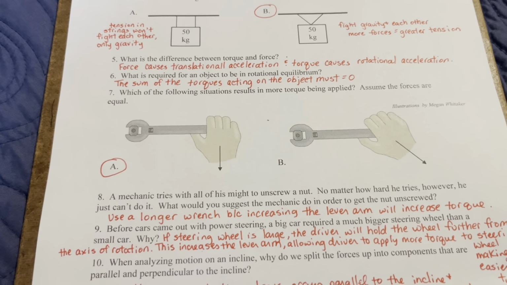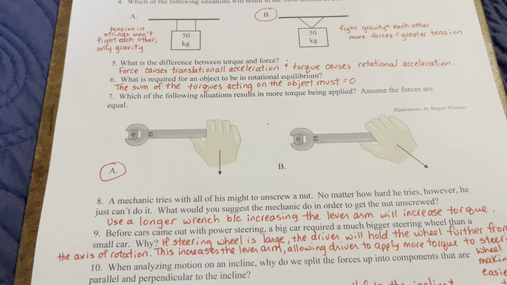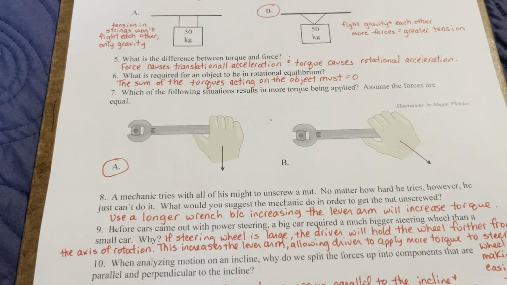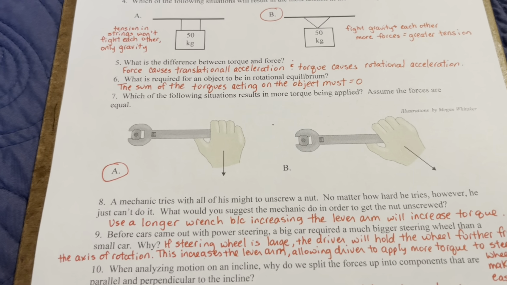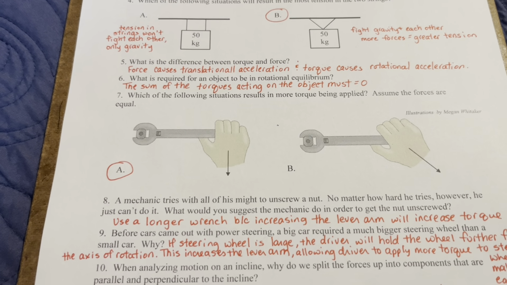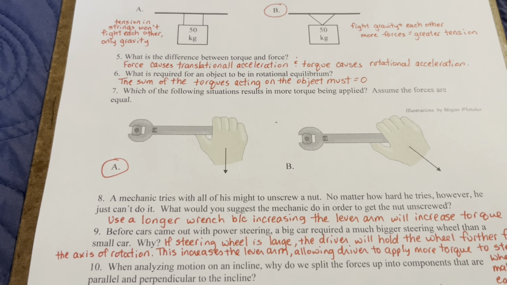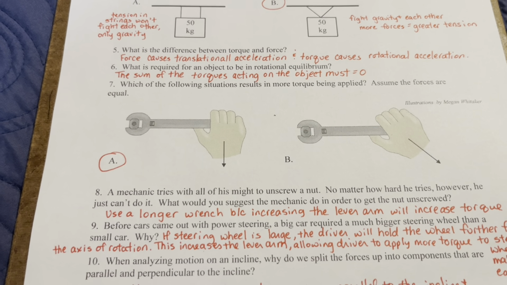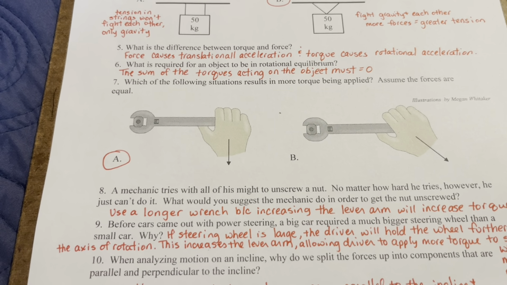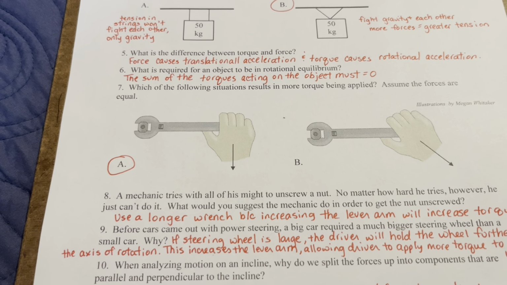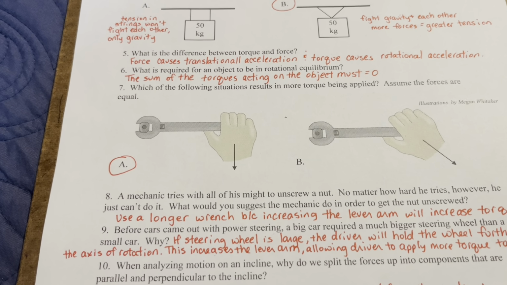Number 7, which of the following situations results in more torque being applied? Assume the forces are equal. And you have situation A and situation B. Situation A is going to result in more torque. Why? Because the force is applied perpendicular to the lever arm. Okay, so only the component of the force perpendicular to the lever arm counts toward the torque.